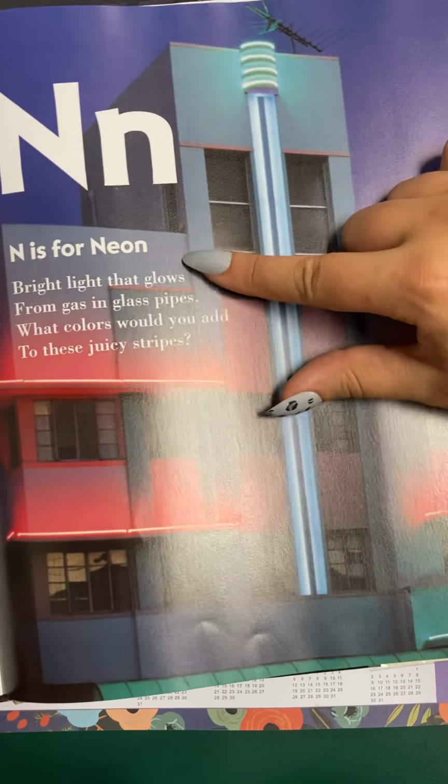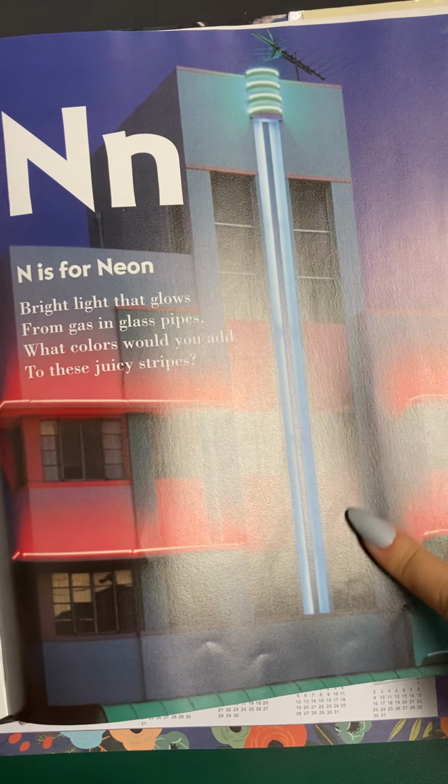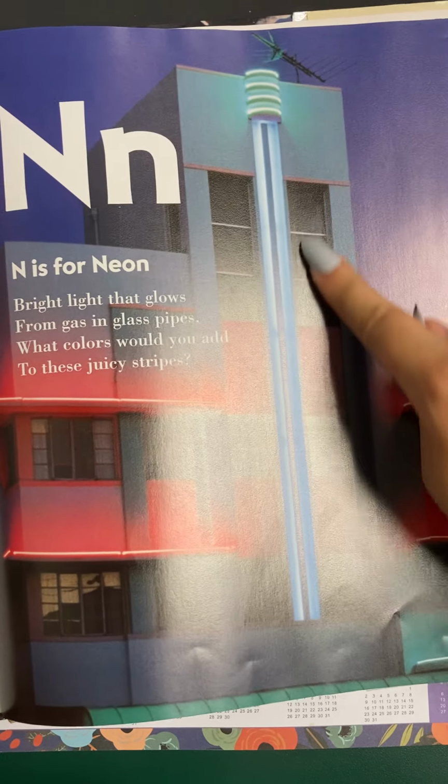N. N is for neon. Bright light that glows from glass pipes. What color would you add to these juicy stripes?